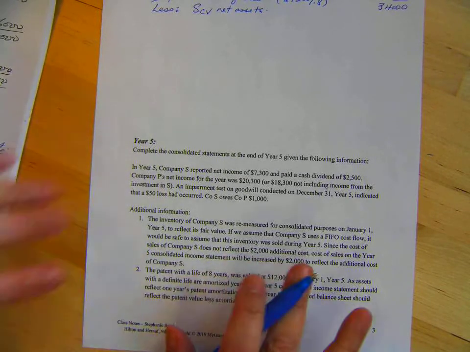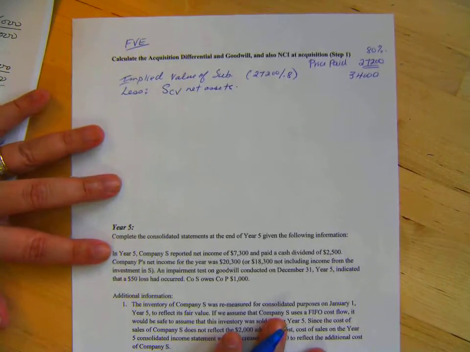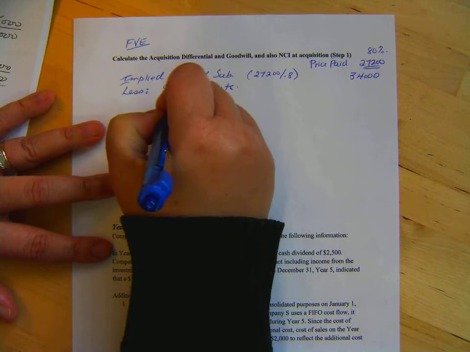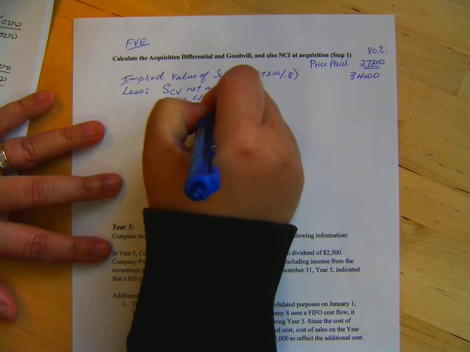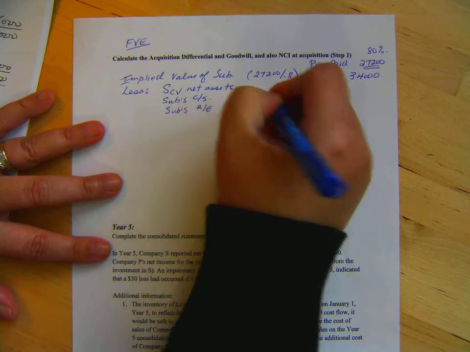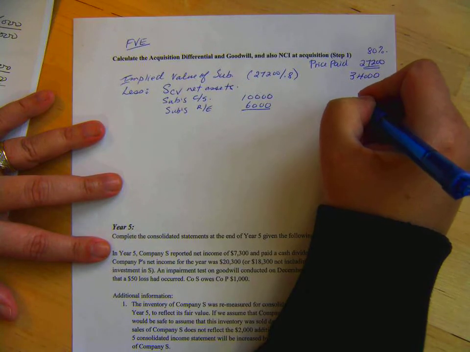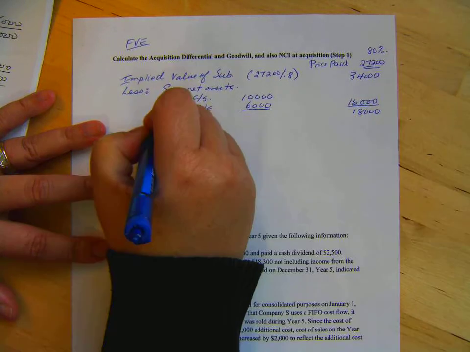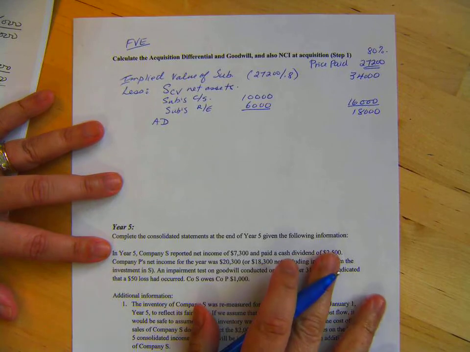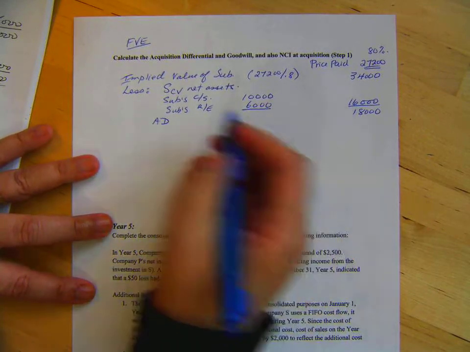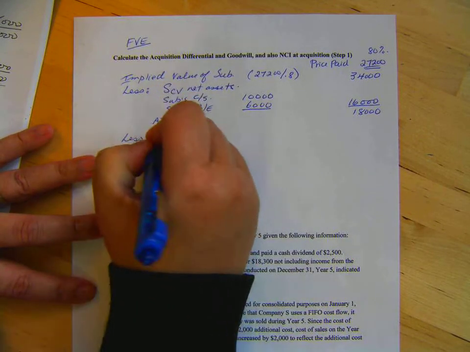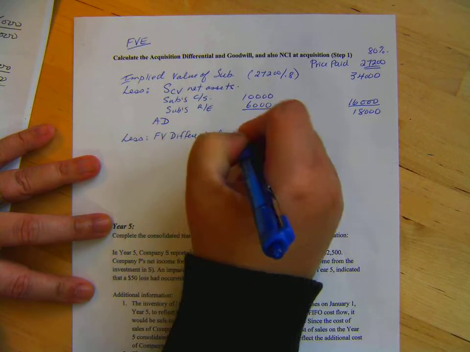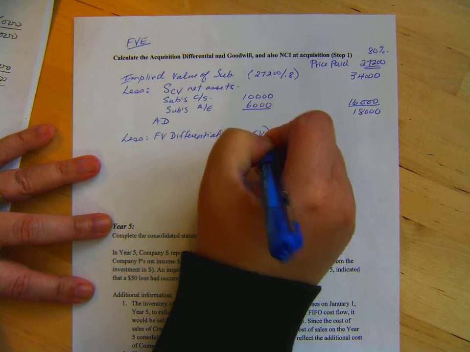equals net assets. So we're going to take the sub's common shares and the sub's retained earnings of 10,000 and 6,000 to give 16,000, and 18,000 is our acquisition differential. Then we take less the fair value differential, or FV minus CV.